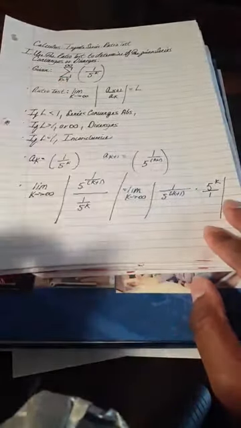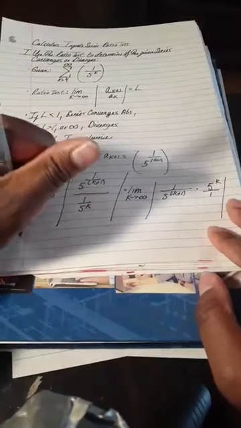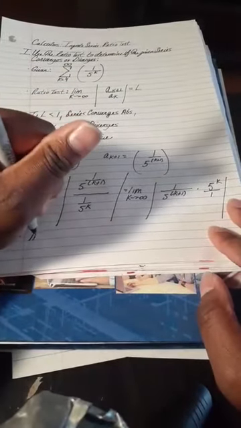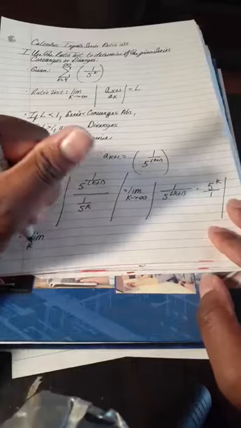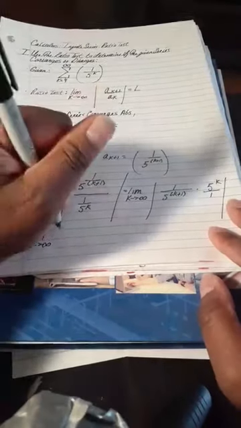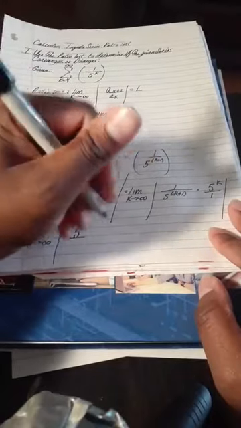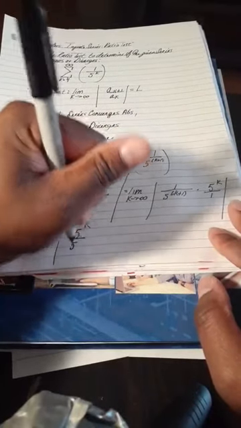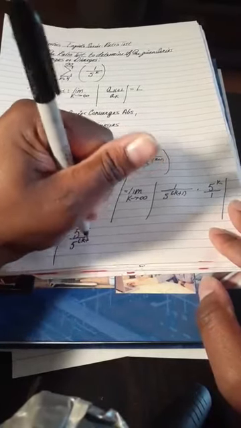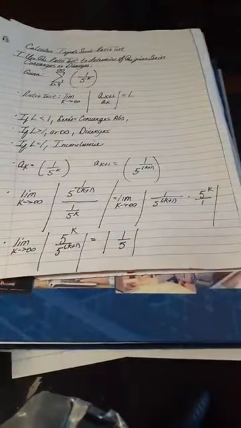Now we could take off the absolute value bars once we do some simplification. So we've got the limit as k goes to infinity, and after we do some simplifying, it'll be 5 raised to the k all divided by 5 raised to the k plus 1, and that'll just end up being the absolute value of 1/5, which we know is just 1/5.